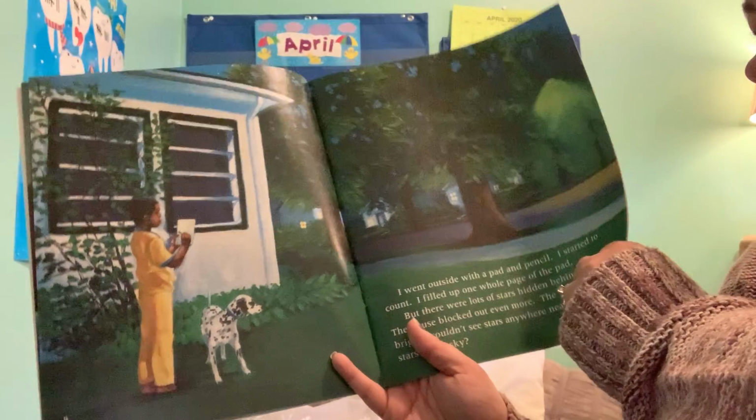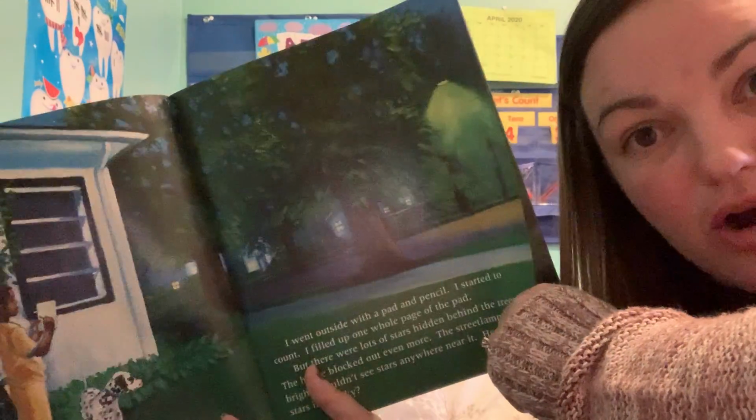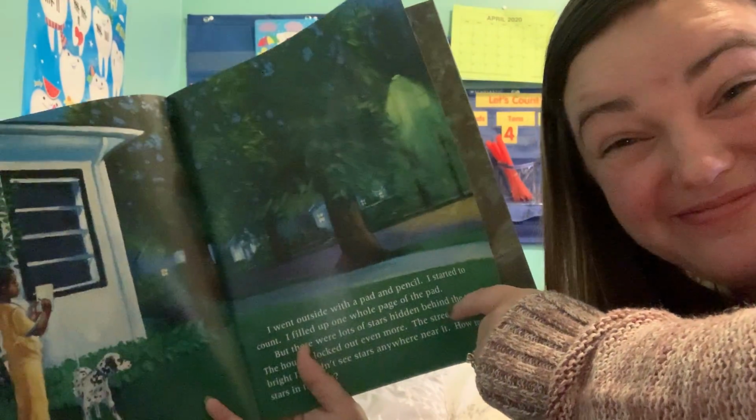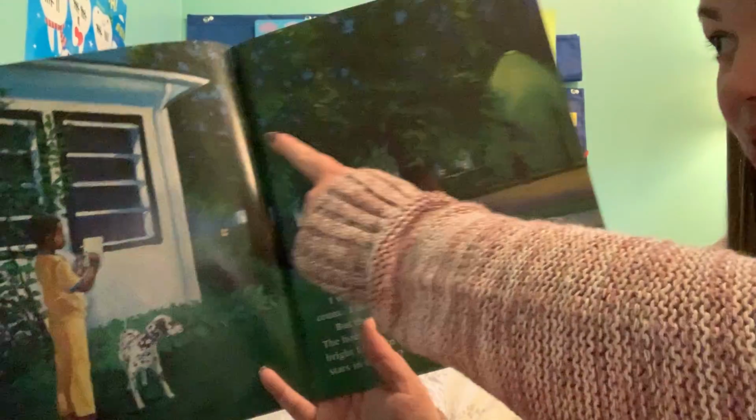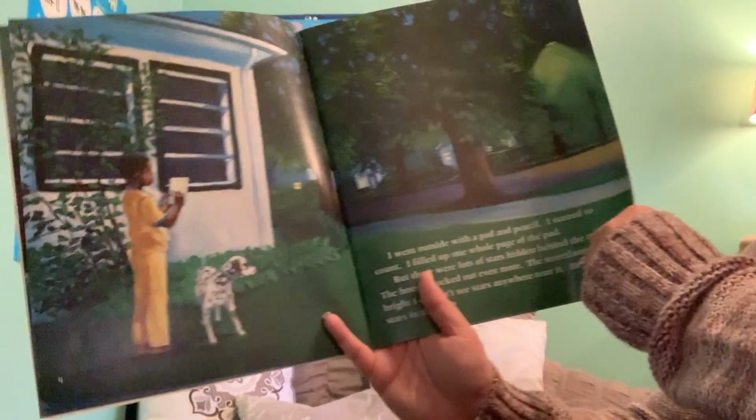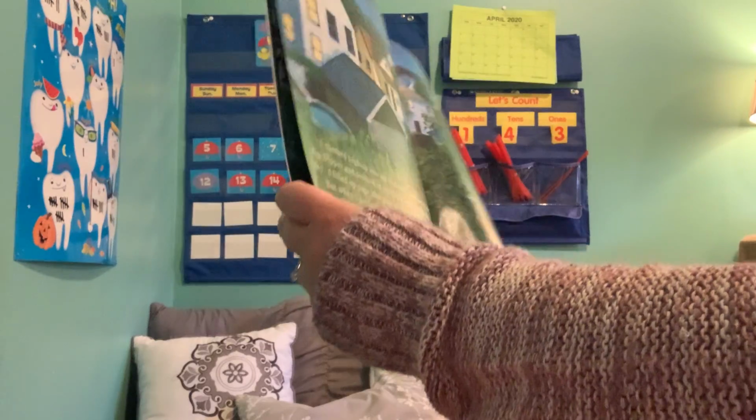So he's having a hard time counting. Why is he having a hard time counting the stars? It's because things are blocking it out, huh? He can't see through the trees or through the buildings.